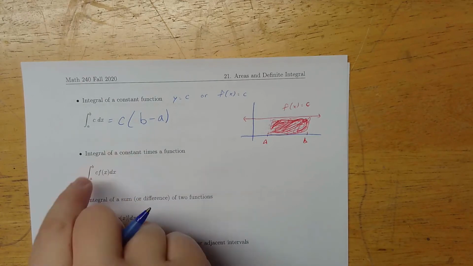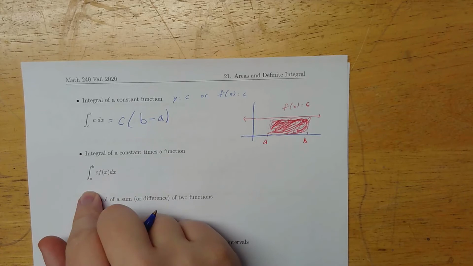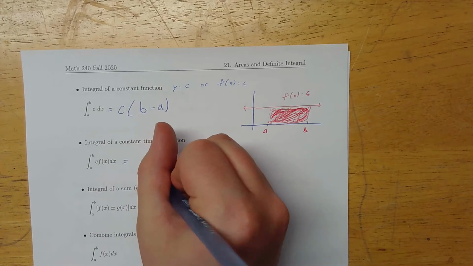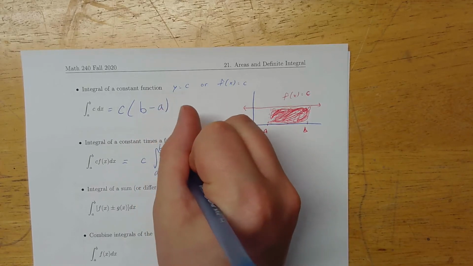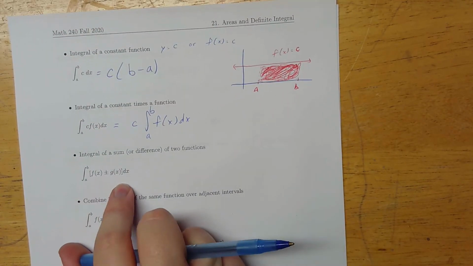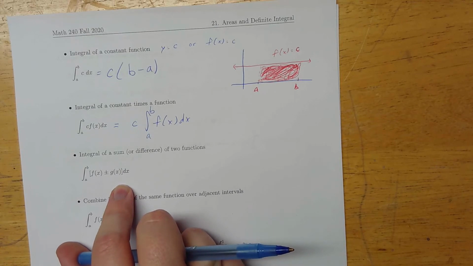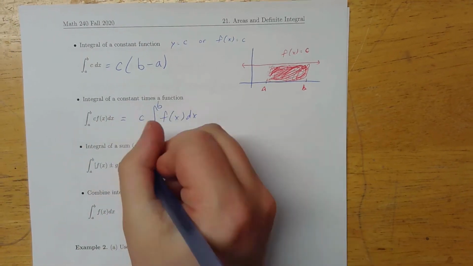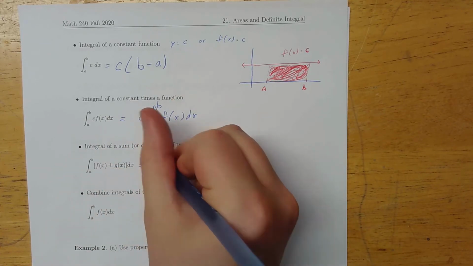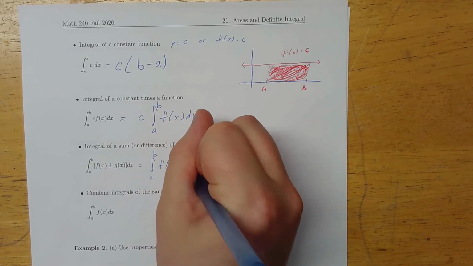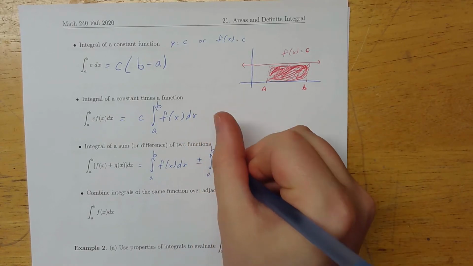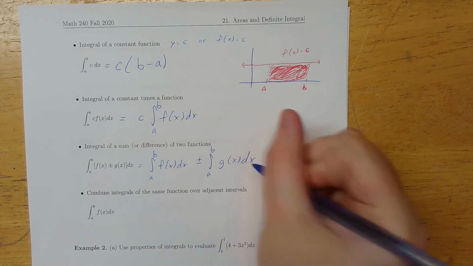Now let's say we have the integral of a constant times some function. Well, the integral from a to b of c times f of x dx will be the same as if we pull c out to the front and then integrate from a to b of f of x dx. If we have two different functions we want to take the integral of, then this can be the same as the integral from a to b of f of x dx, plus or minus, depending on what you're doing, the integral from a to b of g of x dx.